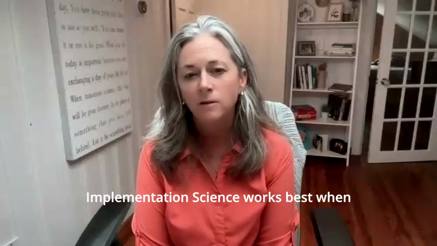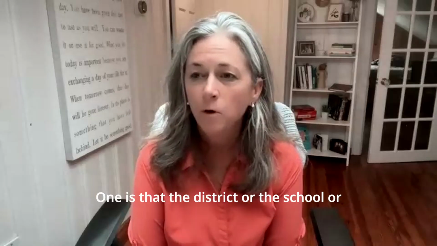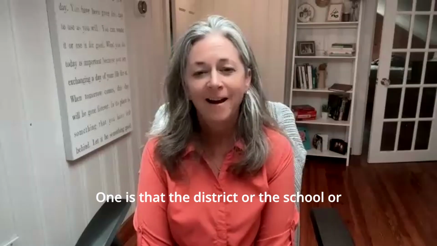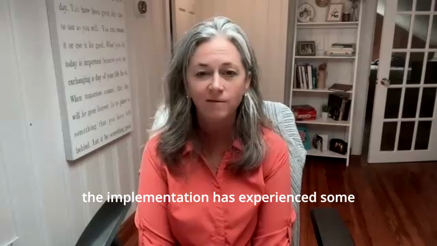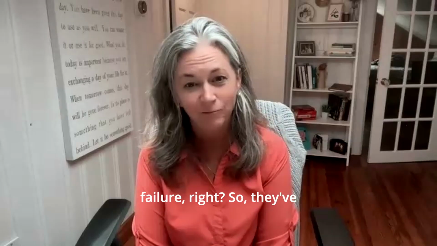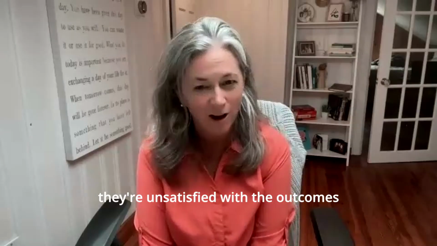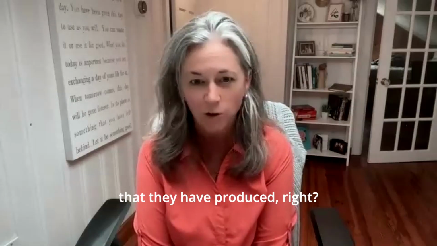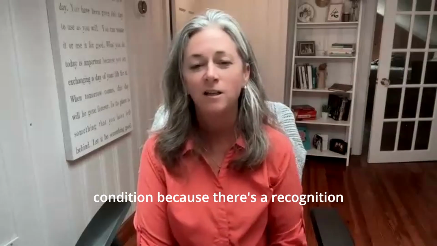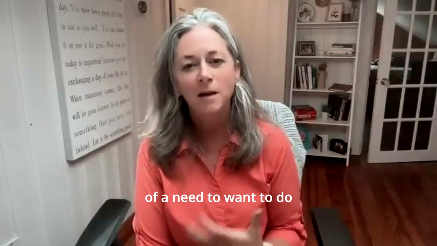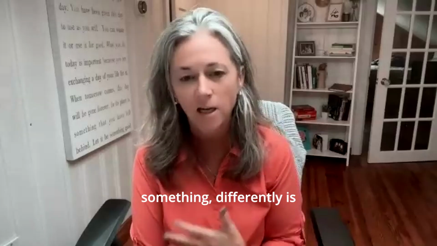Implementation science works best when there are several conditions in place, I would say. One is that the district or the school or whatever the organization is that's doing the implementation has experienced some failure, right? So they've tried some stuff and they're unsatisfied with the outcomes that they have produced, despite their efforts. I say that's a condition because there's a recognition of a need to want to do something different, right? To tackle it differently.